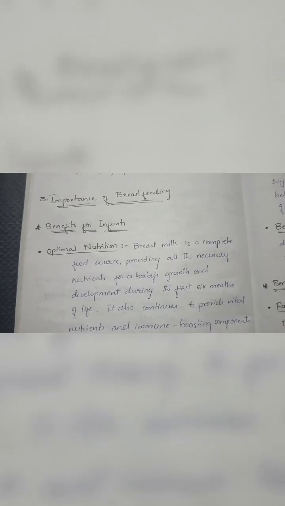Balance is key. Both foremilk and hindmilk are crucial for the baby's overall health and development. Avoid imbalance. Ensure that the baby feeds efficiently and empties one breast before switching to the other, which helps them receive a balanced intake of both foremilk and hindmilk. Importance of breastfeeding. Benefits for infant.